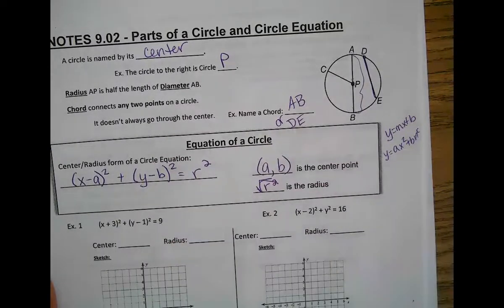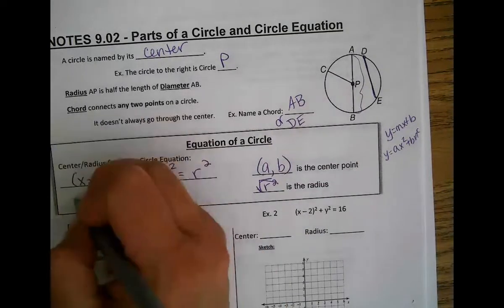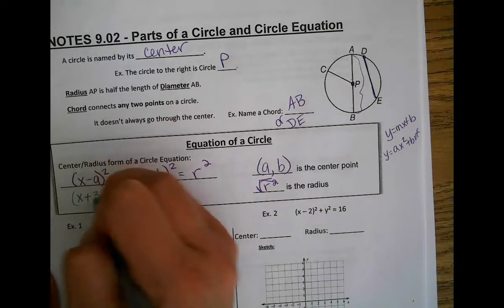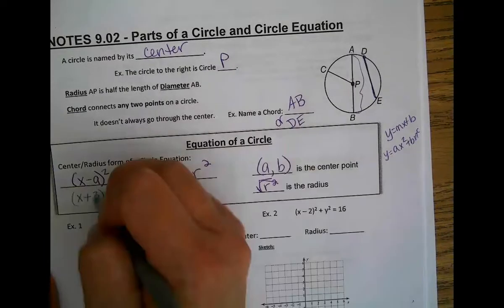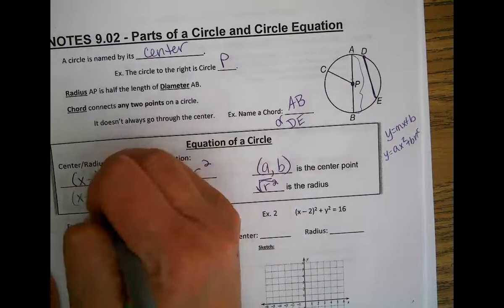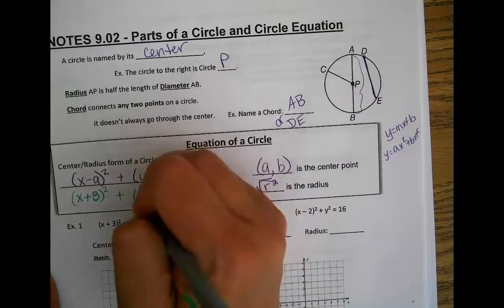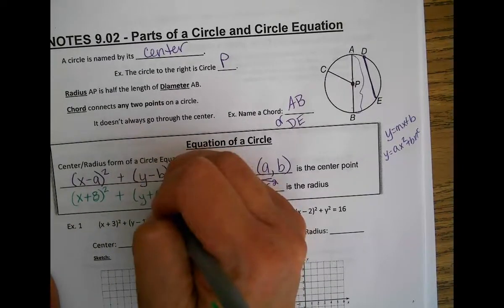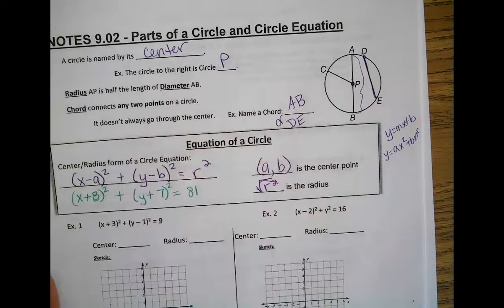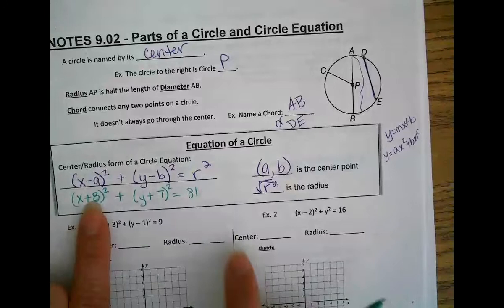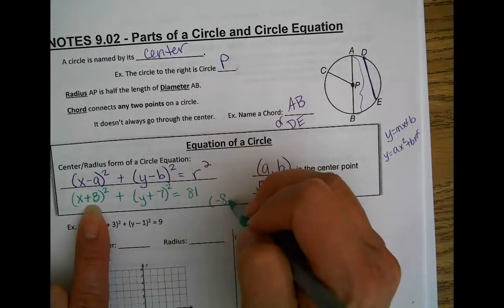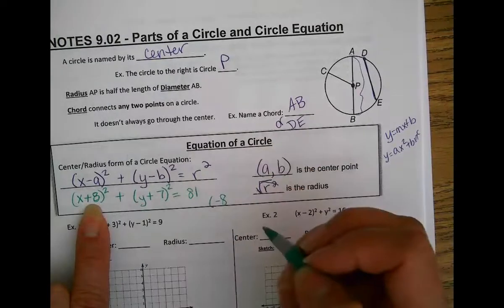So if I were to give you an example with numbers in it, let's say x plus 3, actually let's make that an 8 because I'm seeing an x plus 3 down here. (x plus 8) squared plus (y plus 7) squared equals 81. This 8 as an ordered pair would become negative 8 when you set it equal to 0.